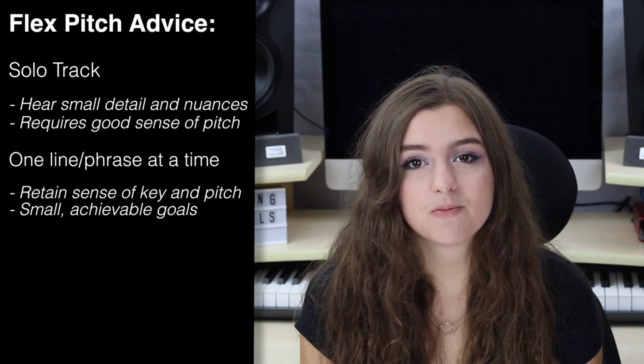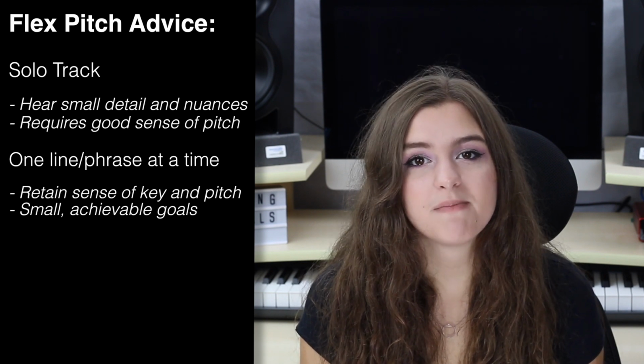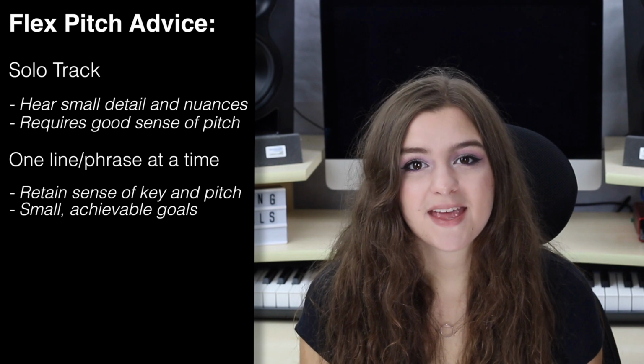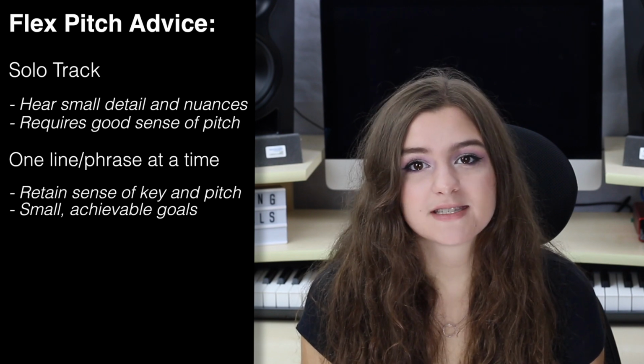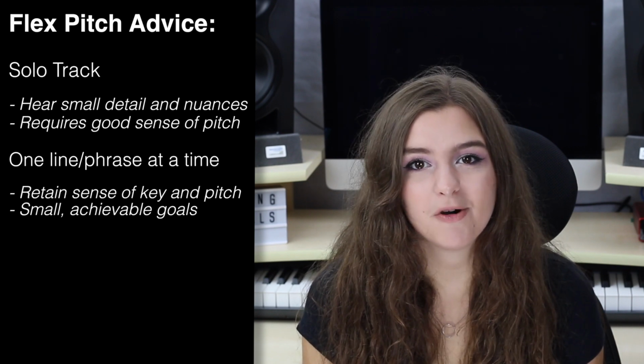It also gives us small goals. It breaks up what can be a really, really big task. And to me, that makes the whole process a lot more productive and seem a lot more achievable.